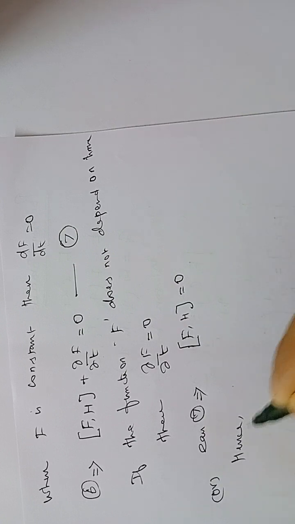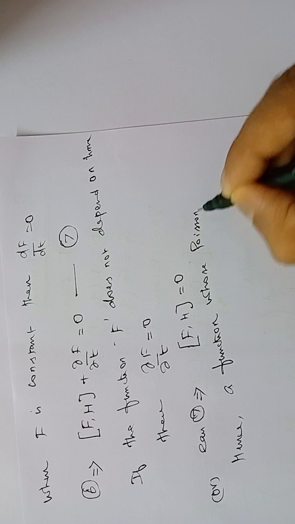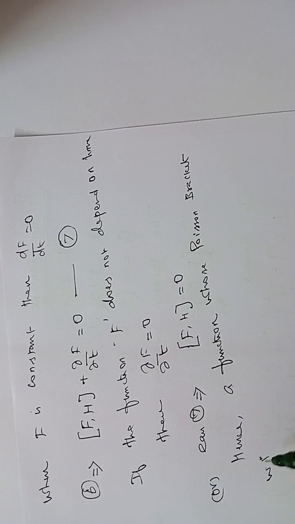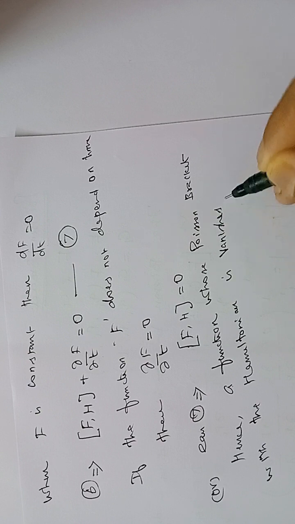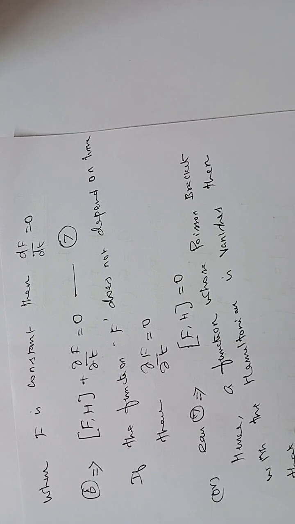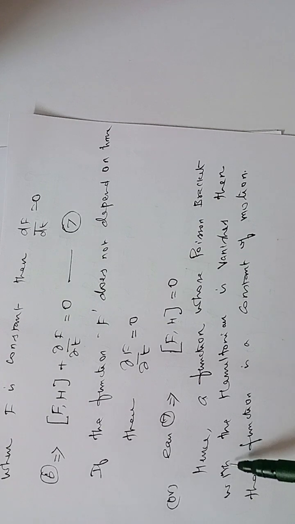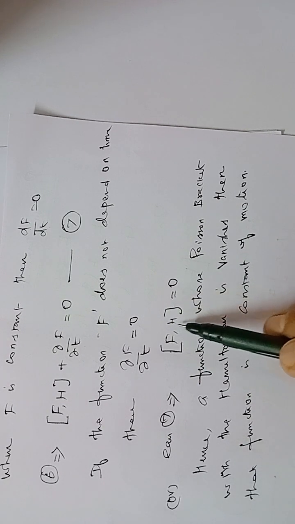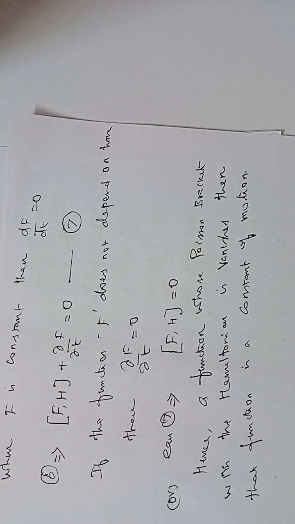Hence, a function whose Poisson bracket with the Hamiltonian vanishes is a constant of motion.